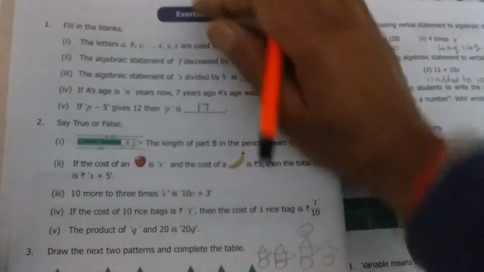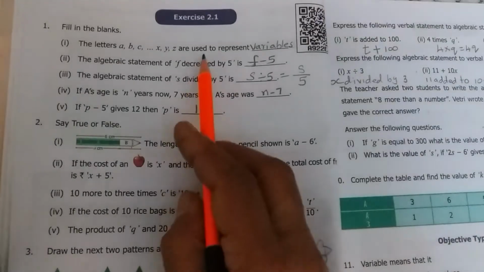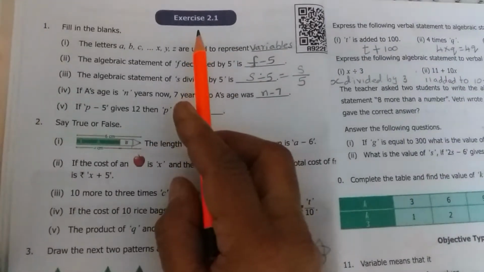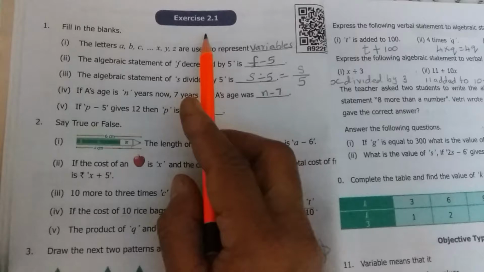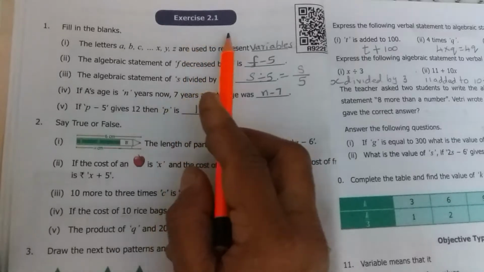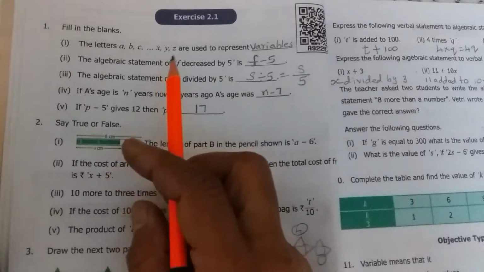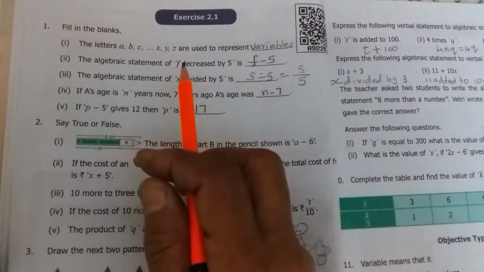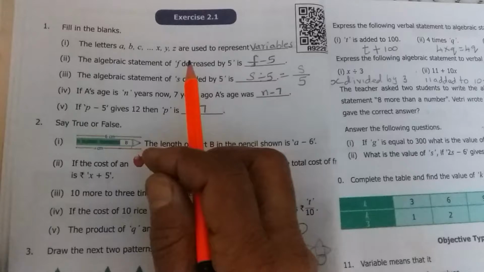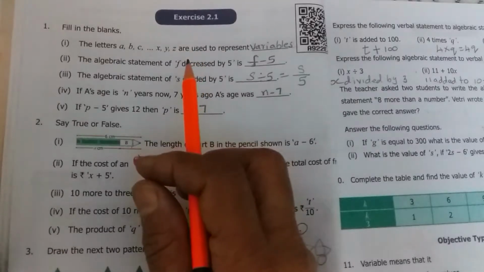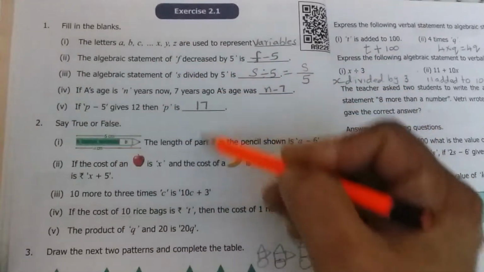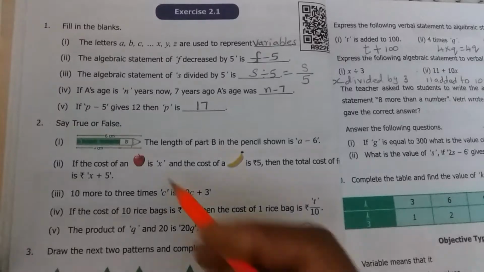In this video, we are going to see class 6, chapter 2 Algebra, in which we are going to do the exercise 2.1. In the previous video, we have seen the introduction of algebra. So we have learnt what are variables, what are constants, what is an algebraic expression, and what is an algebraic equation. Now, just using these four basic concepts, we are going to do these exercises, okay?